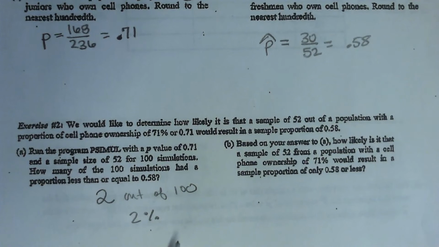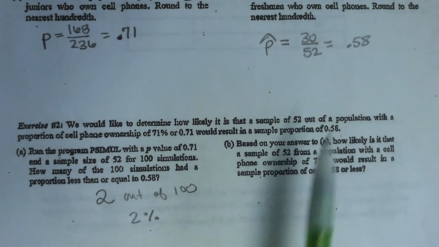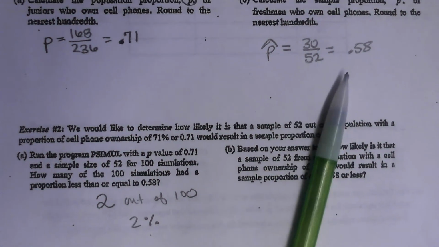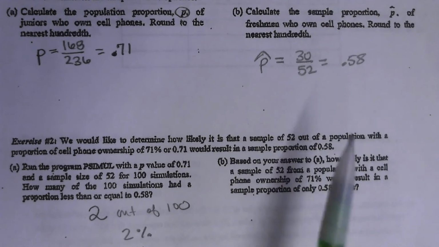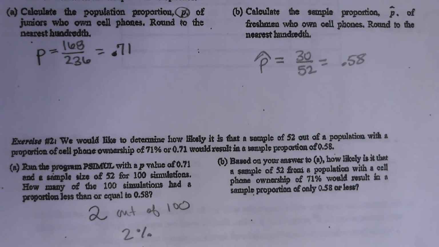Either you're the most unlucky person in the world and you just picked a really bad sample, or the reality might be that freshmen actually own cell phones less likely than juniors.